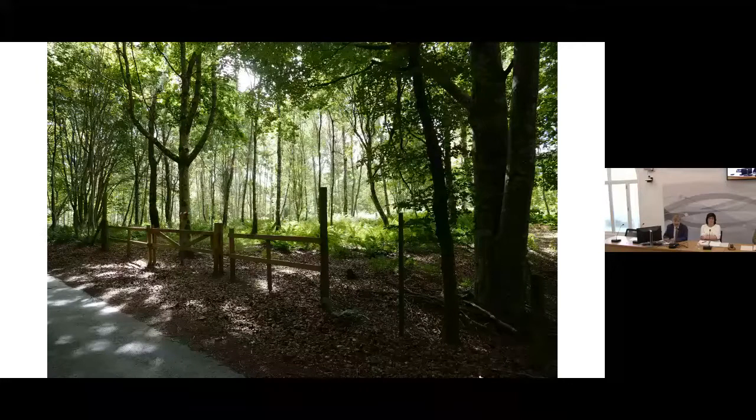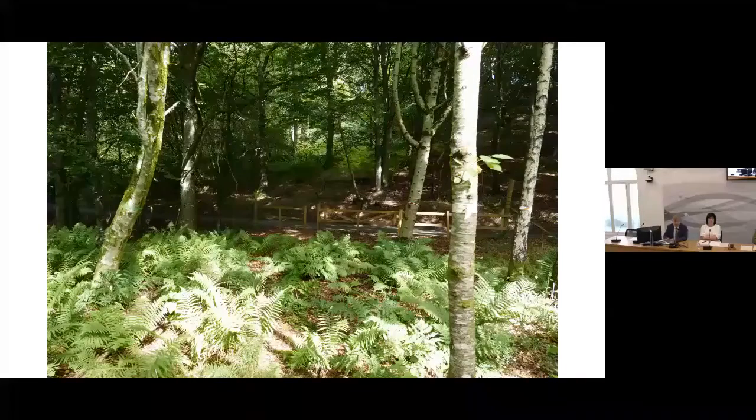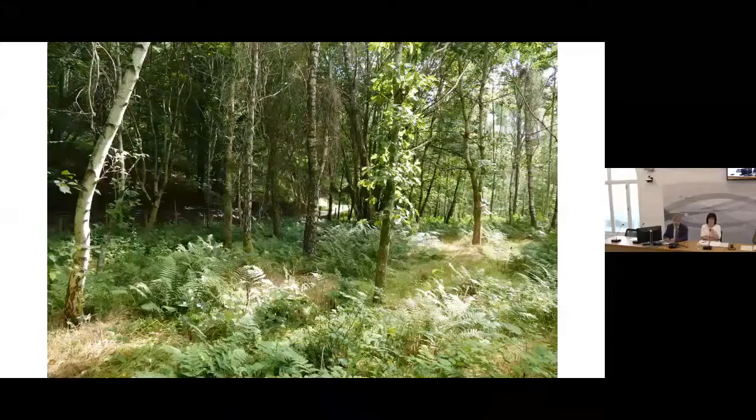Next slide, please. And looking from within the site back to the gate feature, you can see the site is slightly raised, so I'm looking down onto the road. Next slide, please. This is looking into the site towards where the cottage would be. The cottage would be slightly behind this picture, to be honest, to the right. Next slide, please.